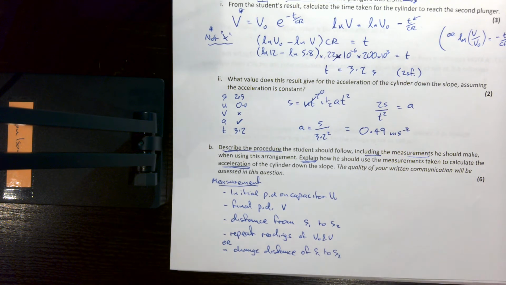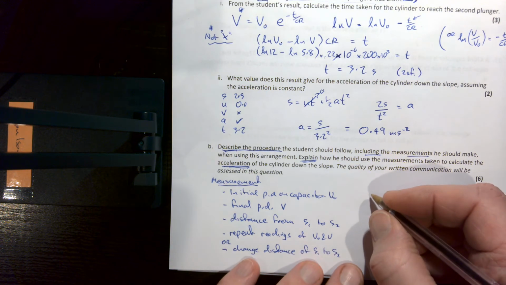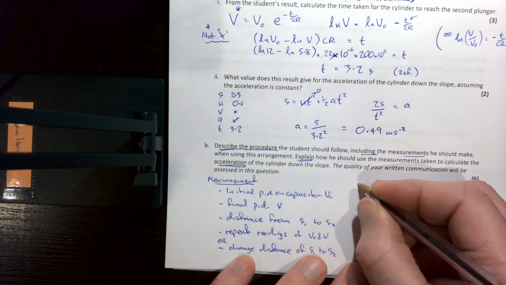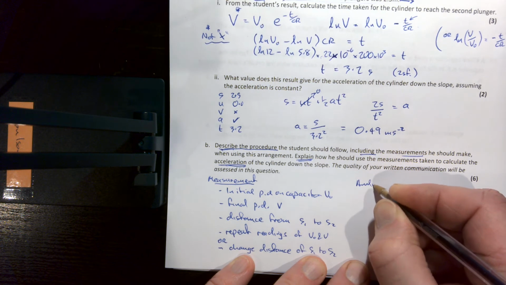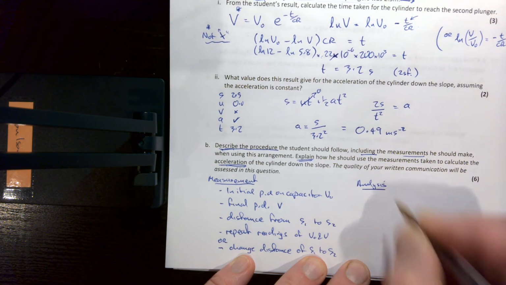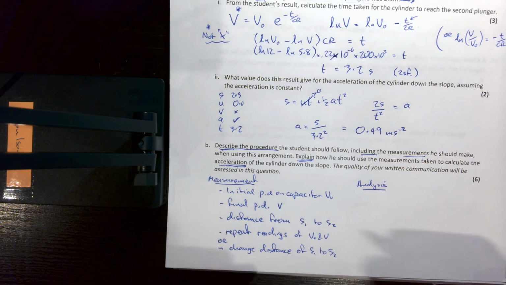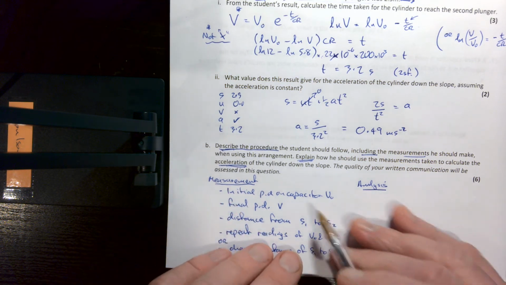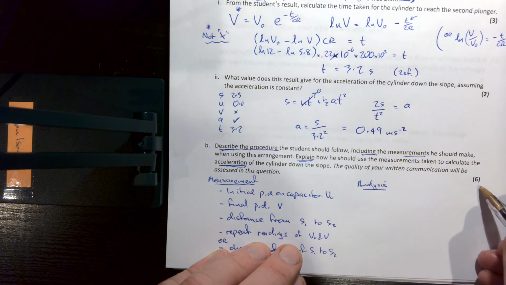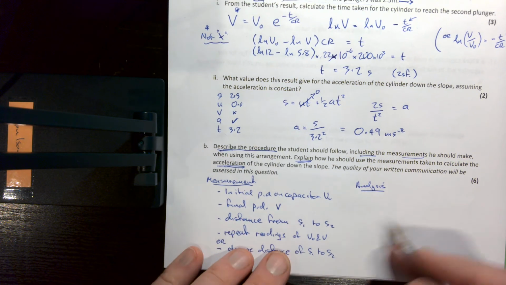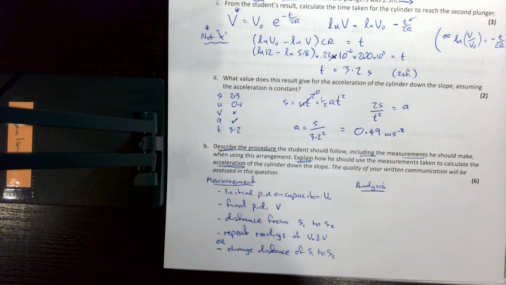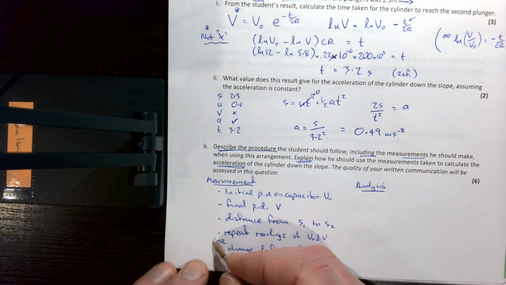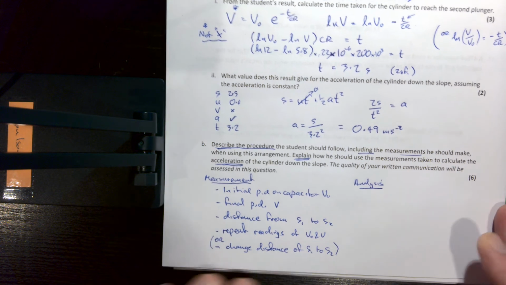Now, for what you could do from that, obviously your analysis is you need to get time, because it's all to do with time. And again, there's quality. For a middle grade answer, 3 or 4, you could just say I'd calculate it using the equations above. For me, I'll be looking for a graph. Okay, and that's why I've put this bit in at the bottom here.